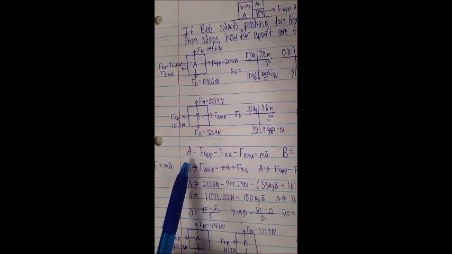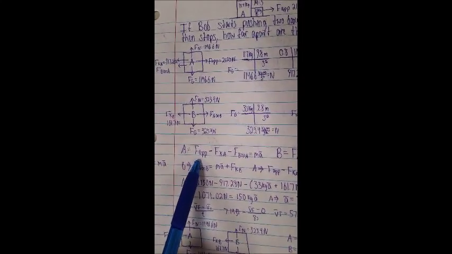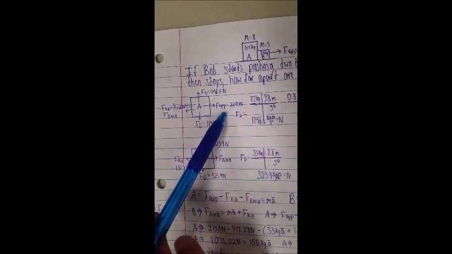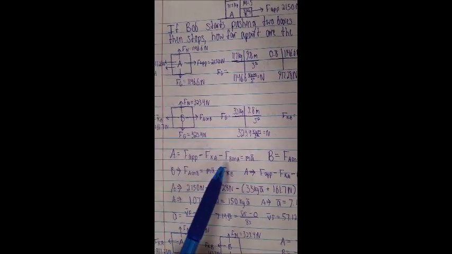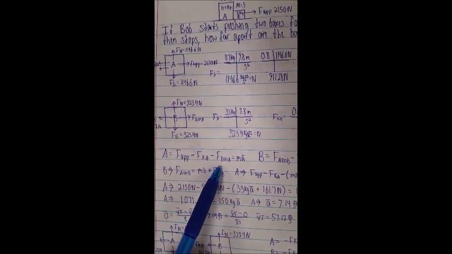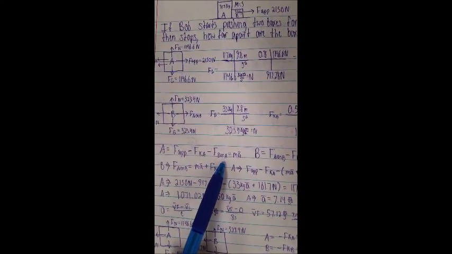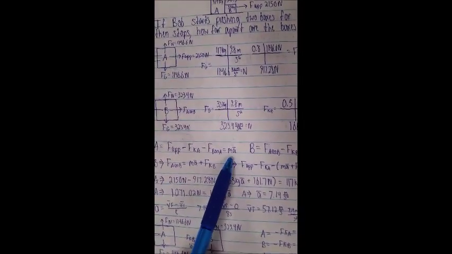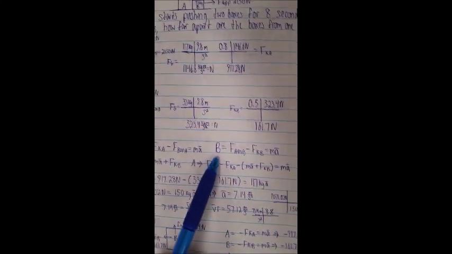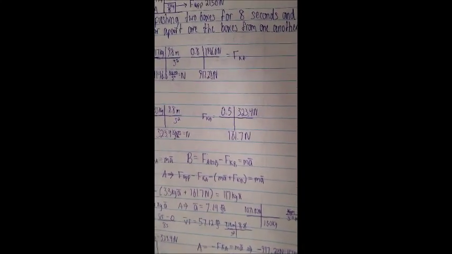The next step you have to do is to make a sum of the forces equation. So for block A, it would be the force applied, because since the force applied is to the right, it would be positive, minus the kinetic friction of block A, minus the force of block B on block A, and these are to the left and negative, equals mass times acceleration. Block B would be the force of block A on block B, minus the kinetic friction of B since it's to the left. That equals the mass times acceleration.